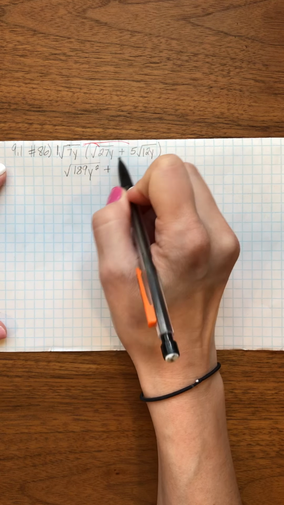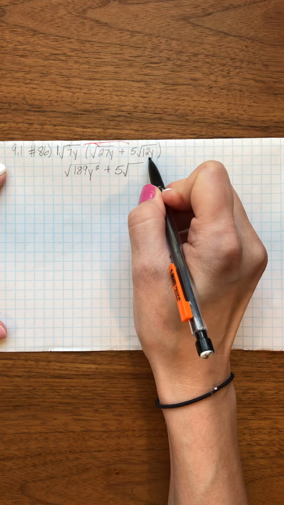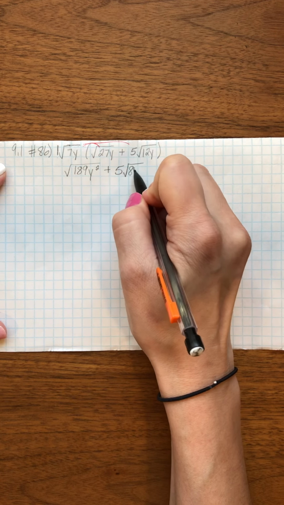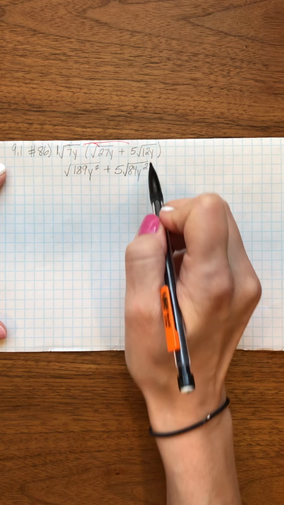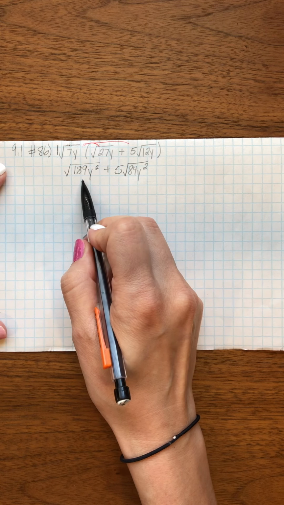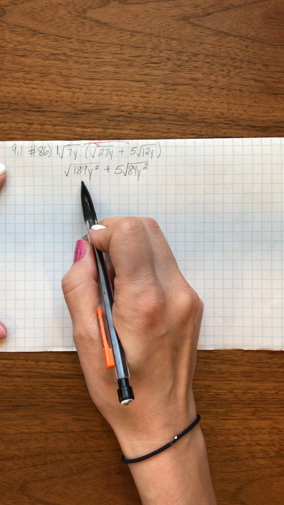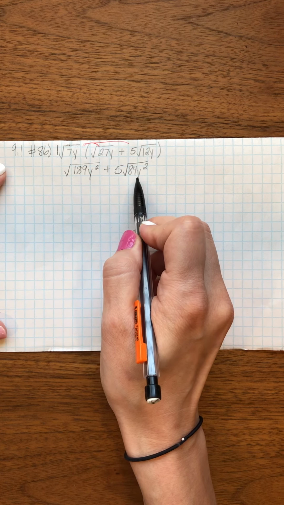So the 1 and the 5 get multiplied, and then we're going to multiply the 7y with the 12y to give us 84y squared. Now, these are not like terms, so I cannot add them together right now because they don't have the same radicand. So what I want to do is let's simplify. Let's find the perfect squares in each of these radicands and take them out.